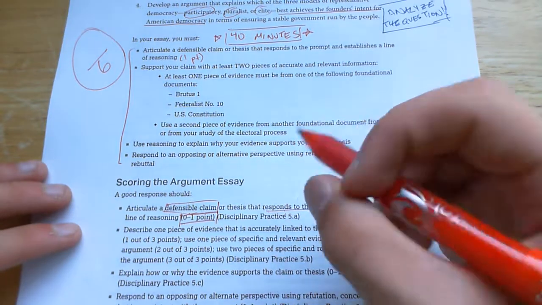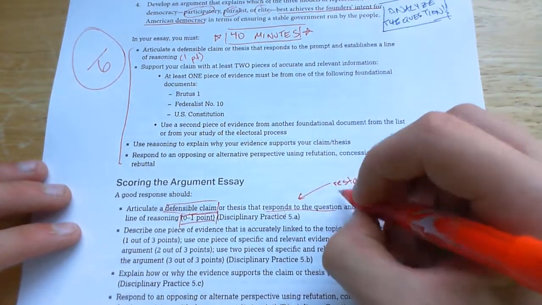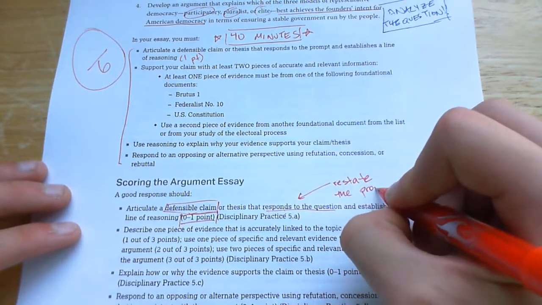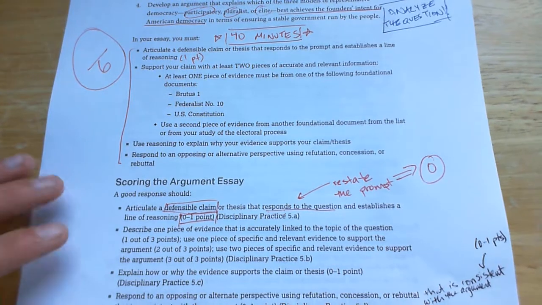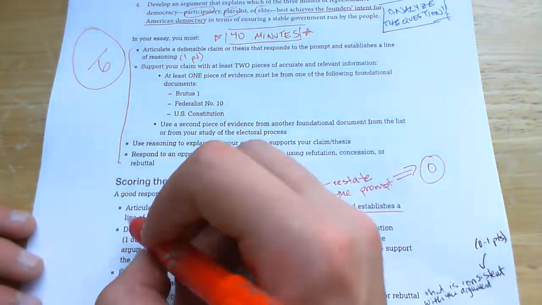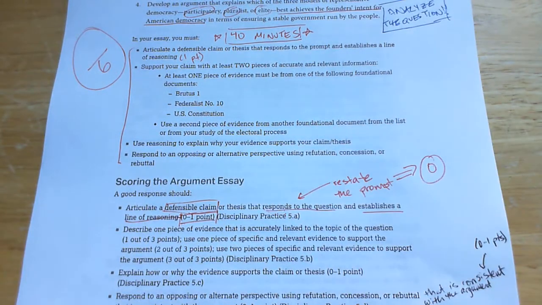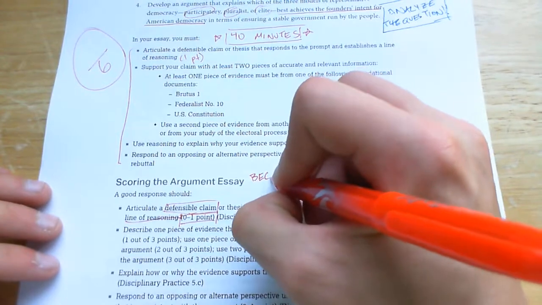Now, here's the thing. If you simply restate the prompt, you're gonna get 0 points on the thesis. That is not good. You can't simply restate the prompt. The other thing is it has to establish a line of reasoning. Now, a lot of you are confused on, oh my gosh, what is a line of reasoning? Basically, if you include the word because.